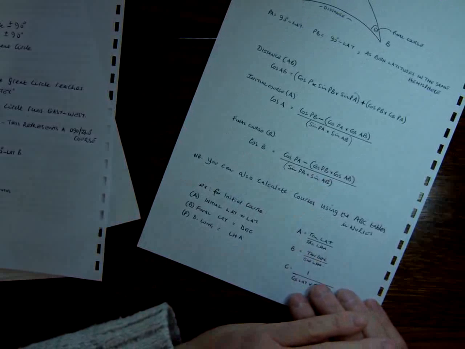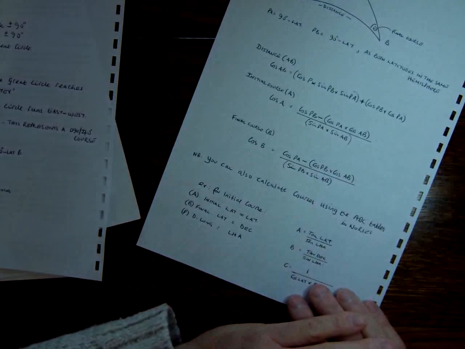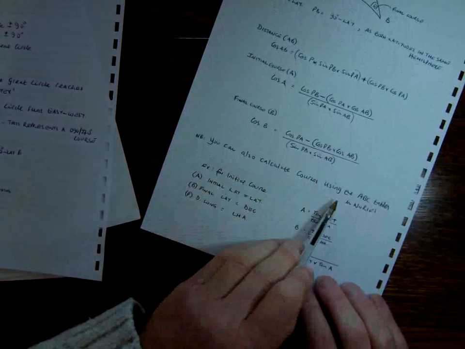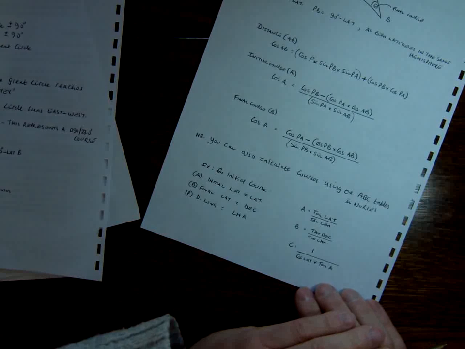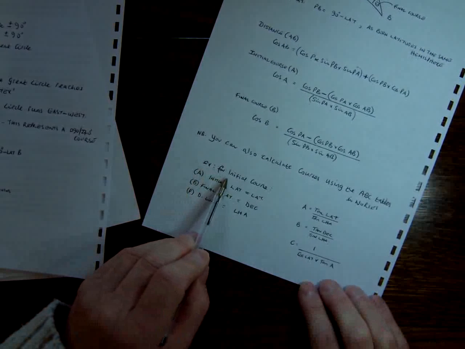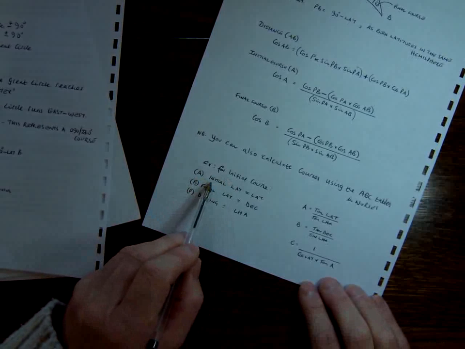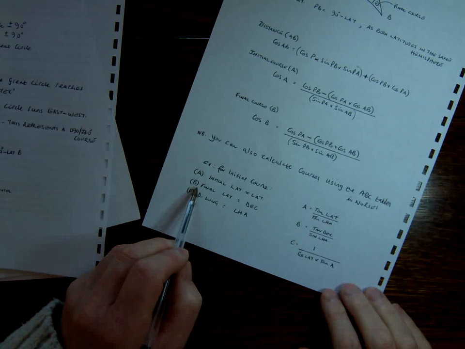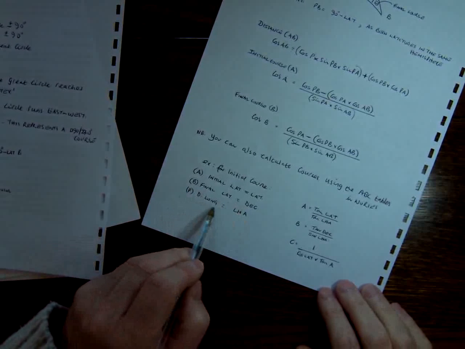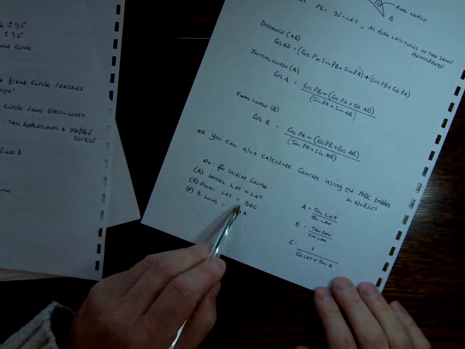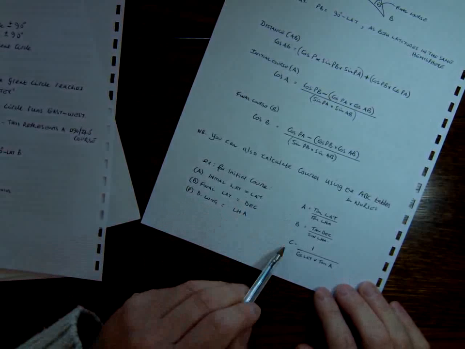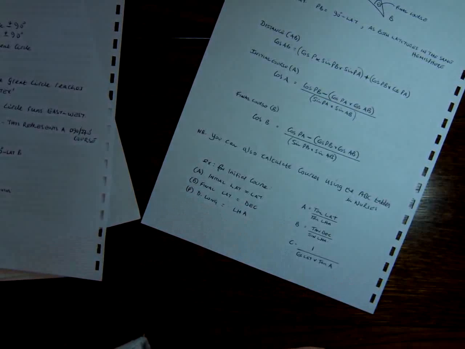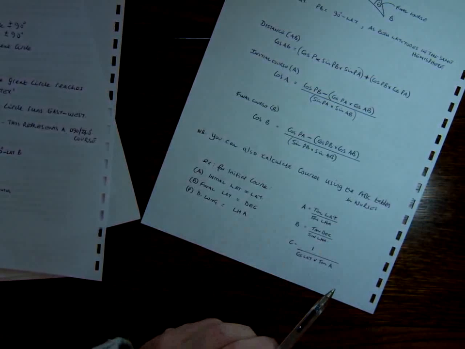And the only way to get confident with this really is practice. You can also calculate your courses using the ABC tables in Norris as a quick reference. For example, for the initial course, A, initial latitude is going to be latitude, final latitude is going to be a declination, and D long is going to be your LHA. So you've got latitude, declination, LHA, use the three formulas and you can find the course. And a similar calculation for your final course, using the final course values the other way. So that's a quick way of solving the initial and final courses.